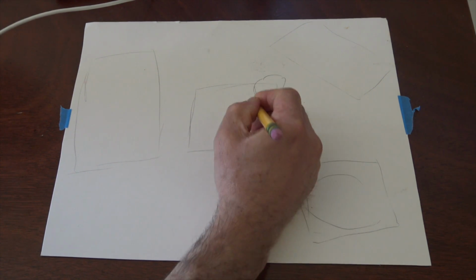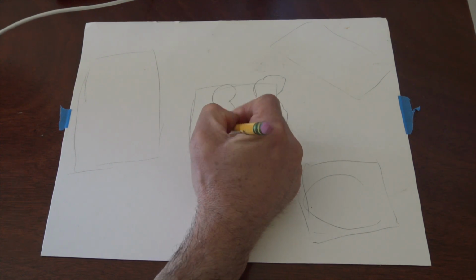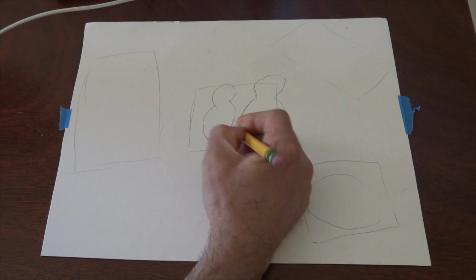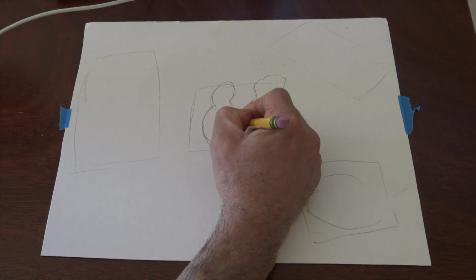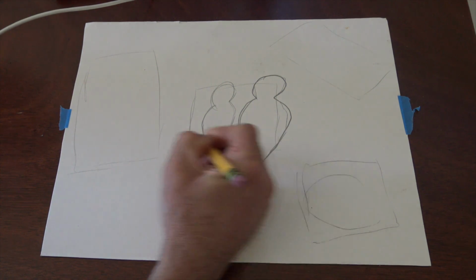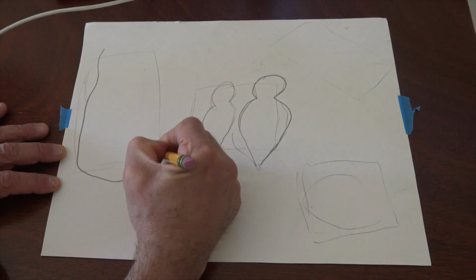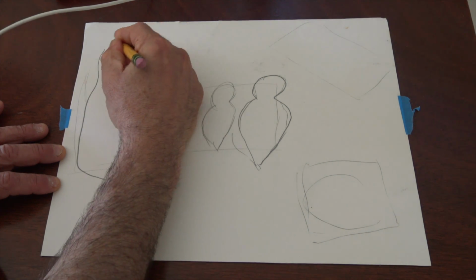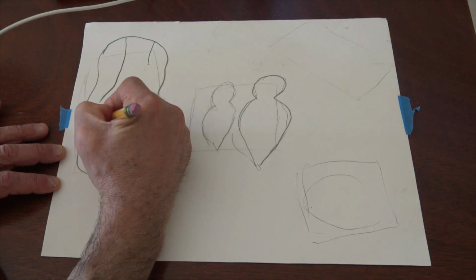Mother ghost and the baby ghost. Over here, I'm going to draw a potato. And inside the potato, I'm going to draw an upside down tree.